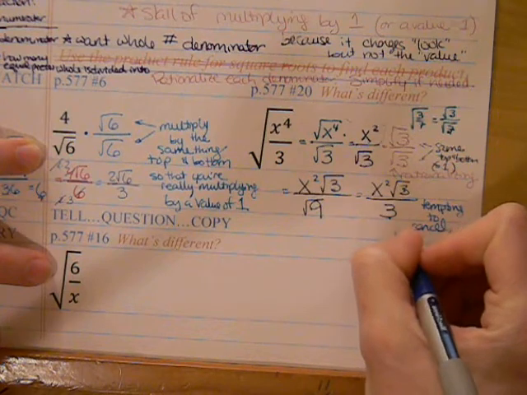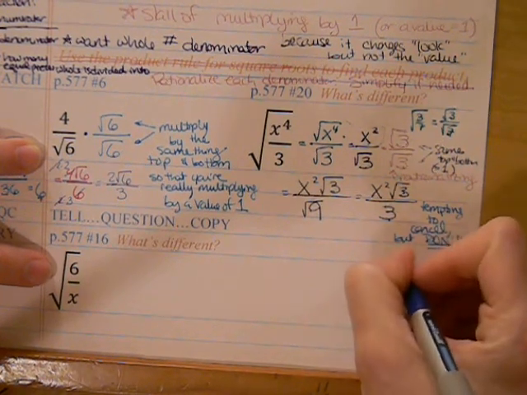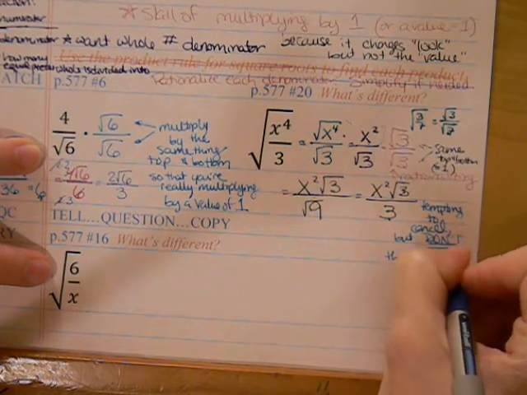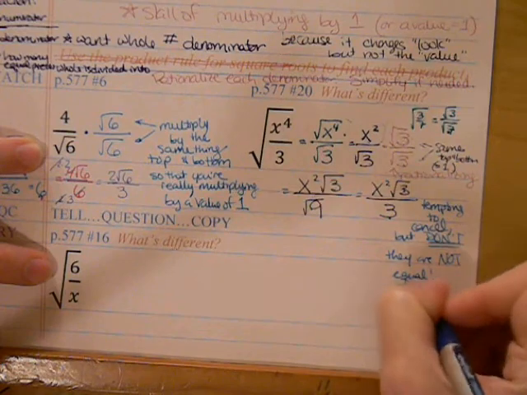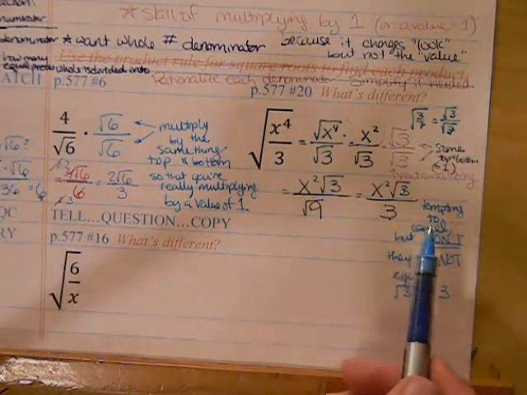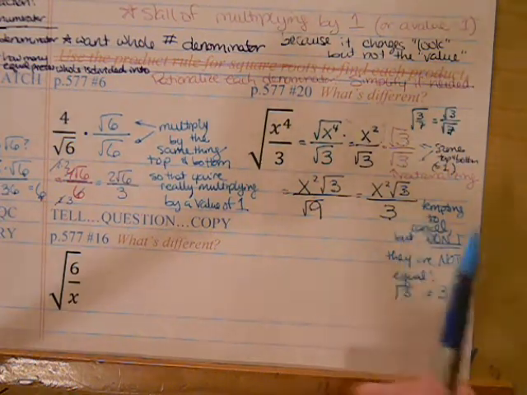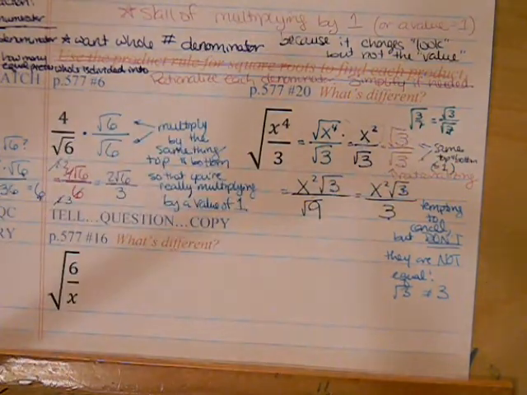Tempting to cancel, but don't. They are not equal. Radical 3 is not equal to 3. You cannot cancel those. You can only cancel exactly matching factors, and these do not match. Okay? So that's really the finished version, x squared times radical 3 over plain old 3.